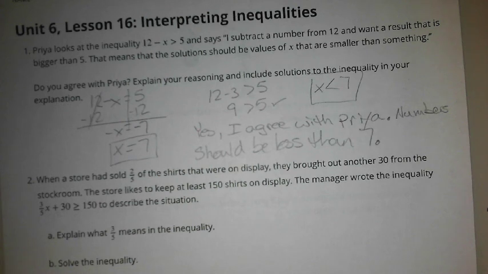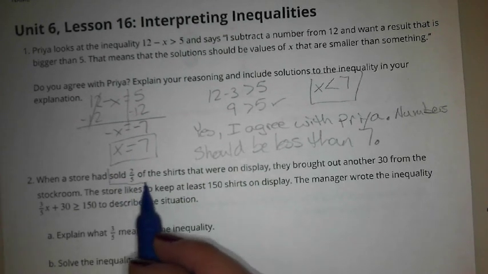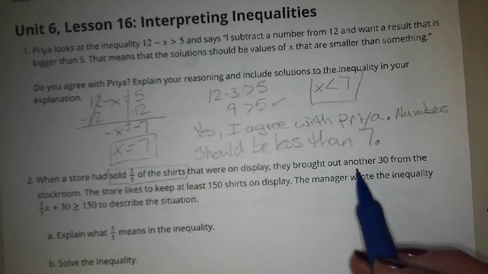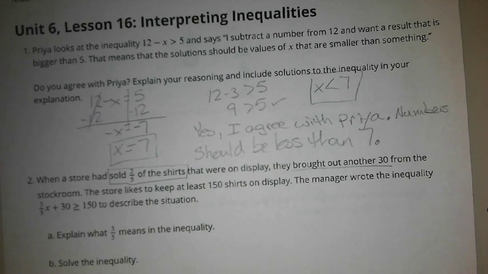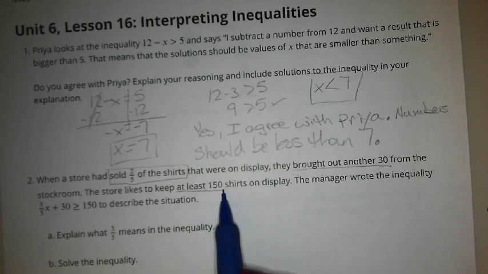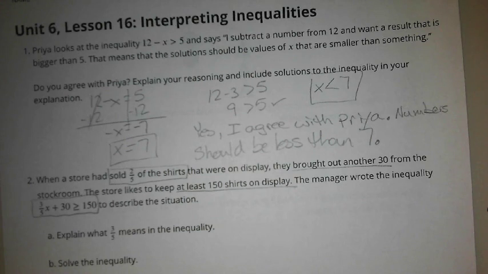Okay, 2. When a store had sold 2/5 of the shirts that were on display, they brought out another 30 from the stockroom. Okay, so they sold 2/5 of their shirts. They brought out another 30. The store likes to keep at least 150 shirts on display. The manager wrote the inequality 3/5 x plus 30 is greater than or equal to 150 to describe the situation. Explain what 3/5 means in the inequality.